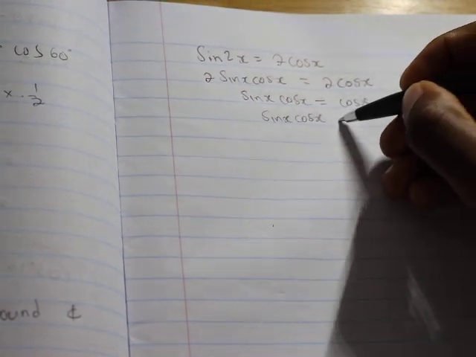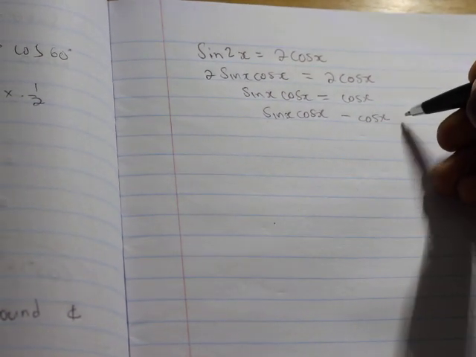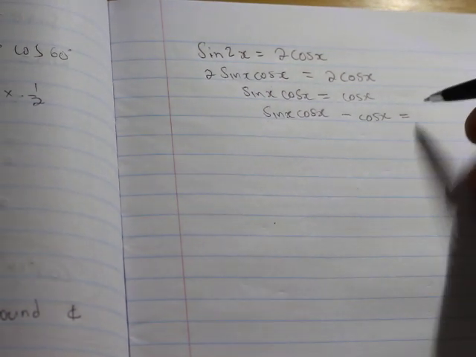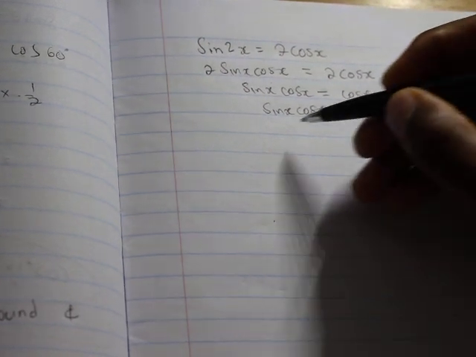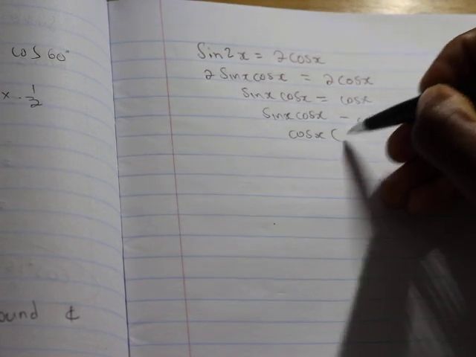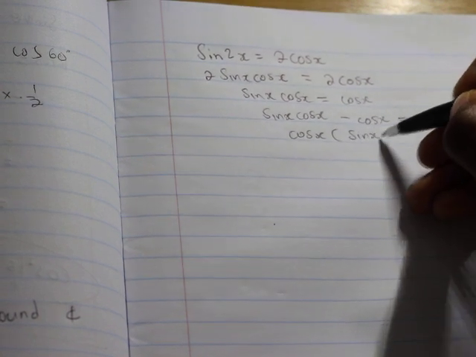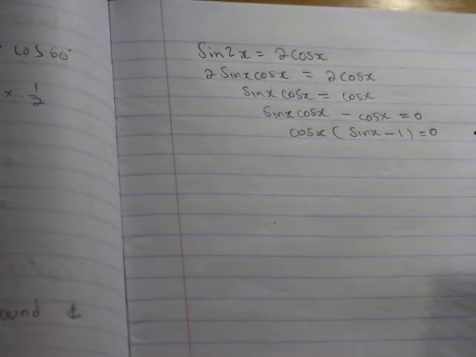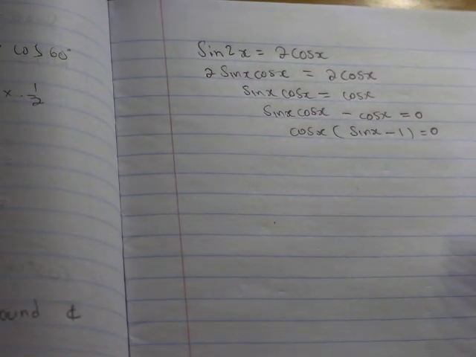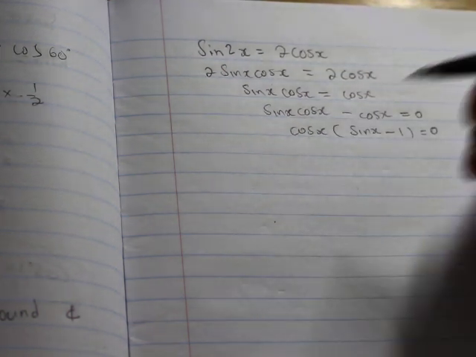Cosine of x minus the cosine of x. The most important thing is that whatever you take to the other side, it needs to change its sign. So let's factorize. Cosine of x, sine of x minus 1 equals 0. Factorization, that's grade 9 work. So now we're ready to set everything equal to 0.